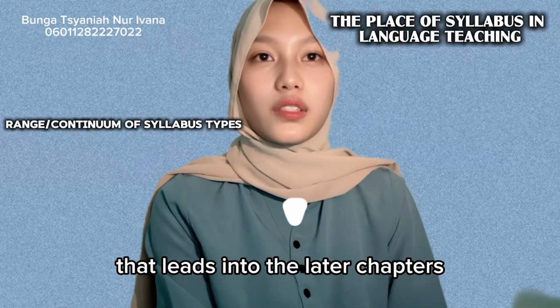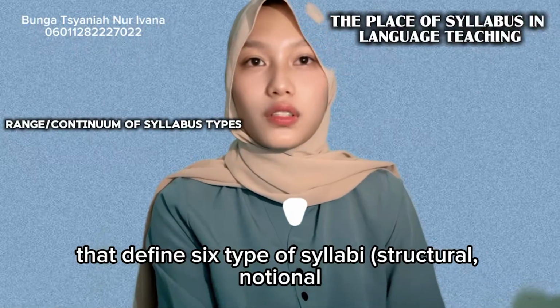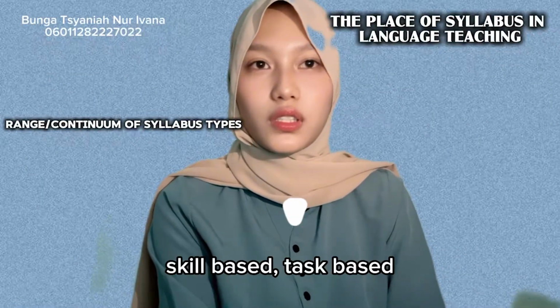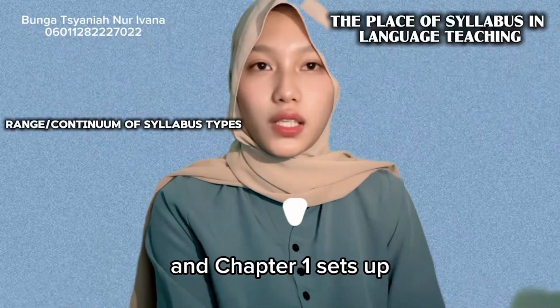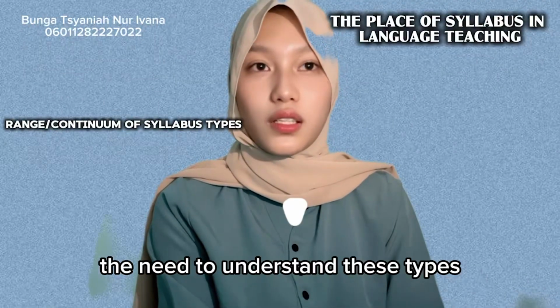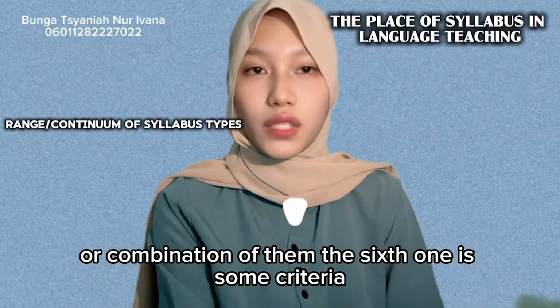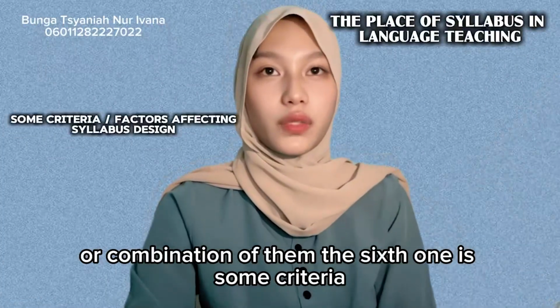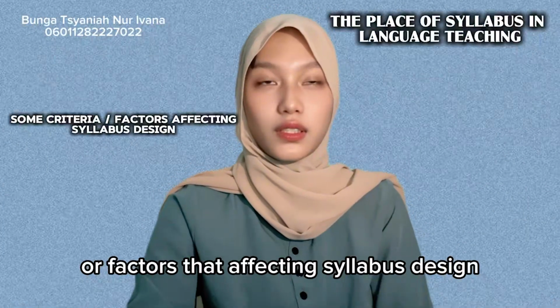That leads into the later chapters that define six types of syllabi: structural, notional functional, situational, skill-based, task-based, content-based, and chapter 1 sets up the need to understand these types and the factors that will influence choosing one or a combination of them.